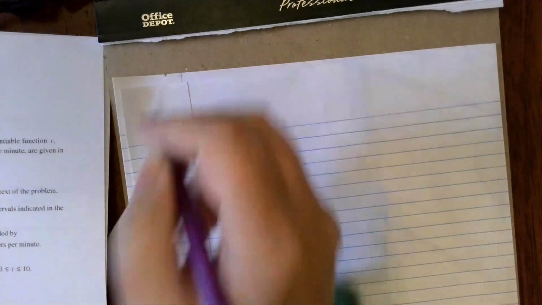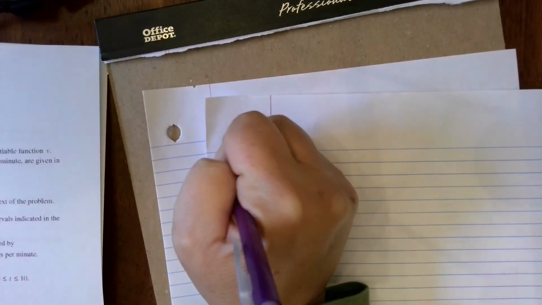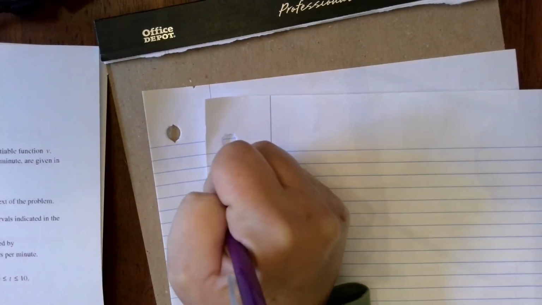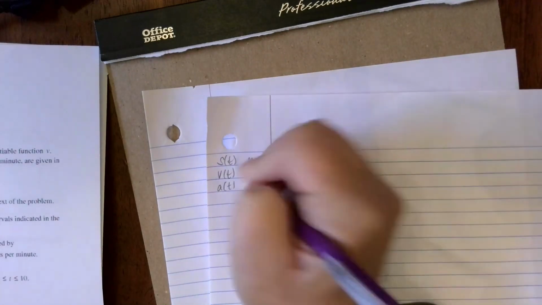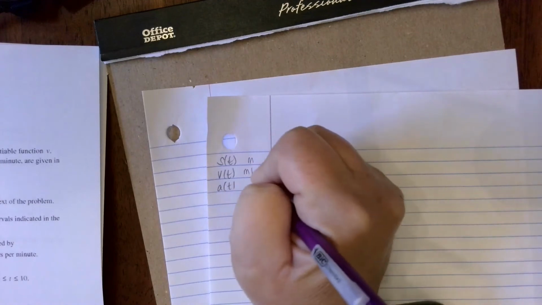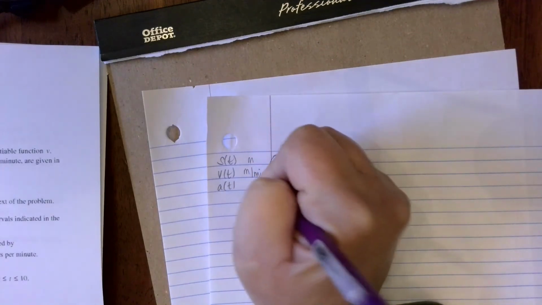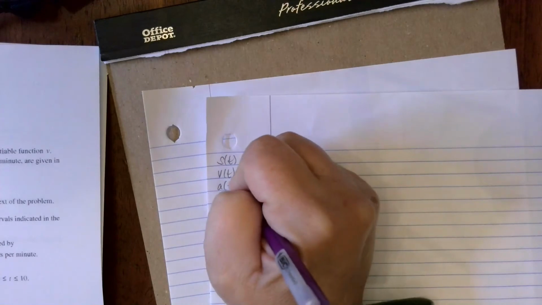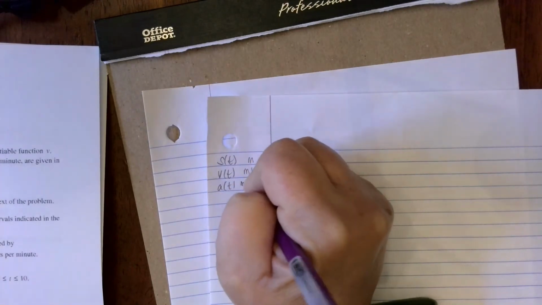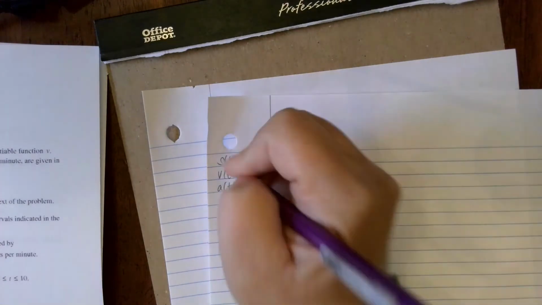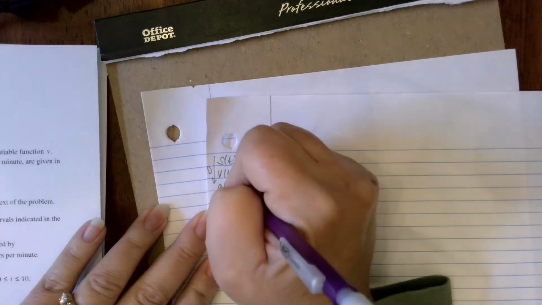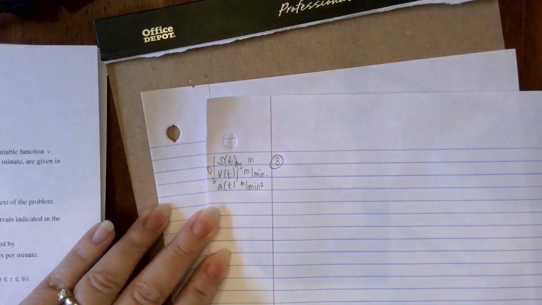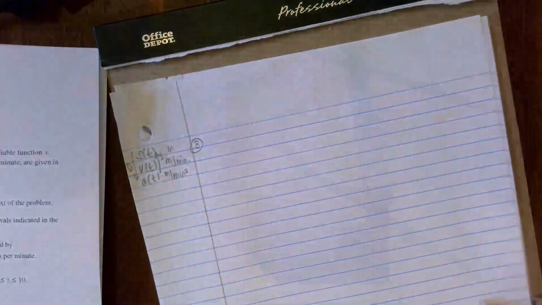Remember, we had our position, I'll put it over here, our velocity, and our acceleration. This was going to be in some sort of distance, like meters. This would be in some sort of distance per time. So in this case, we're meters per minute. And then acceleration would be meters per minute squared. Okay? Also remember, if you're going down, you're doing the derivative. If you're going up, you're doing the integral. So those are just some things we need to remember as we're going through these.